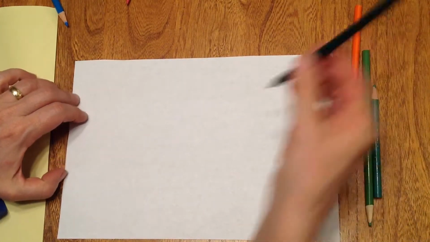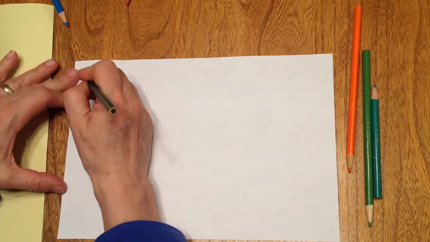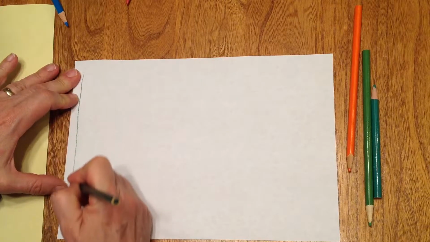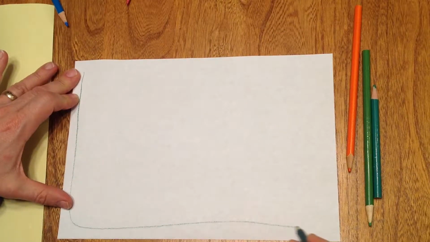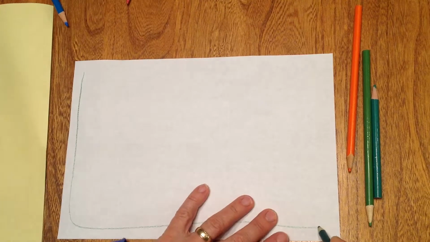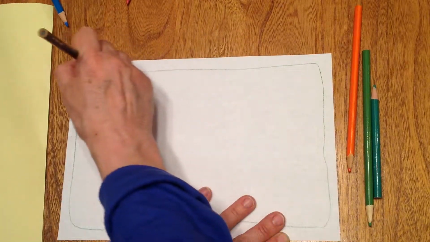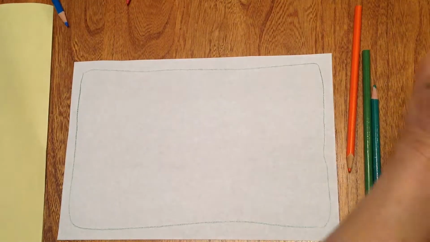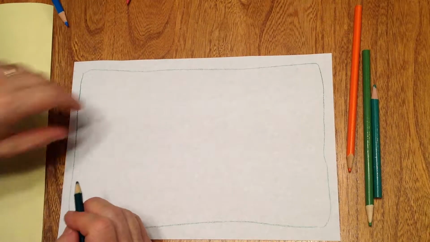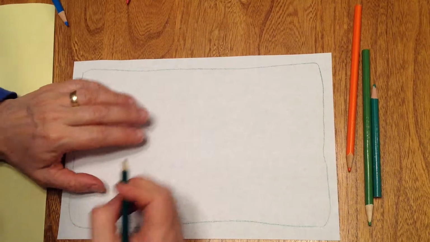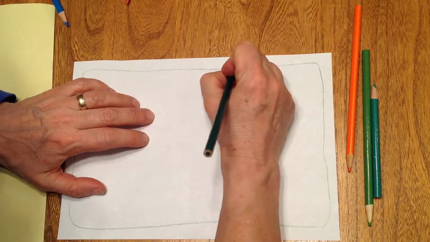So let's take any color that you want and let's just draw a cell membrane. Plant cells tend to be squarish, rectangularish. So we'll put that around there. And we'll call this the cell wall.